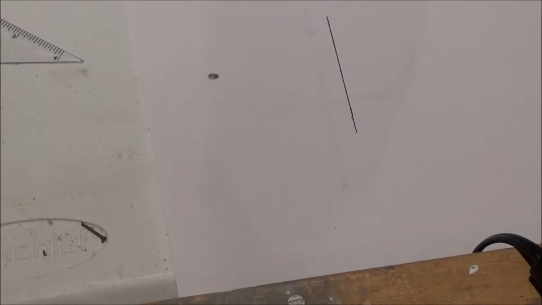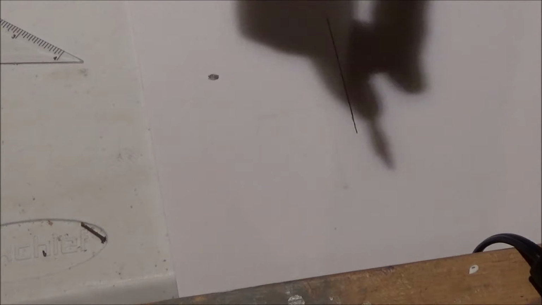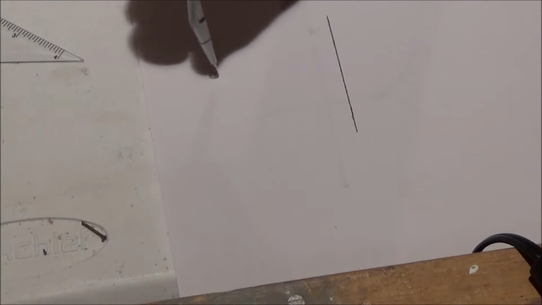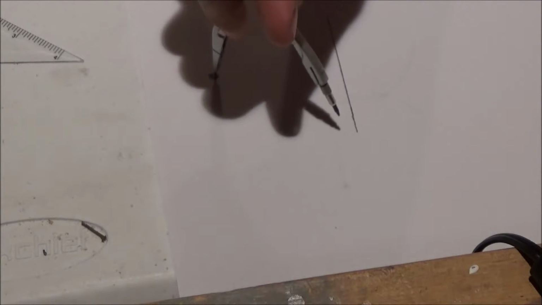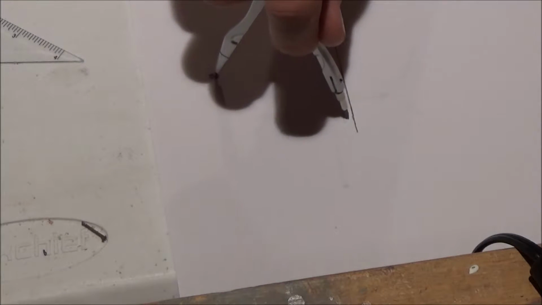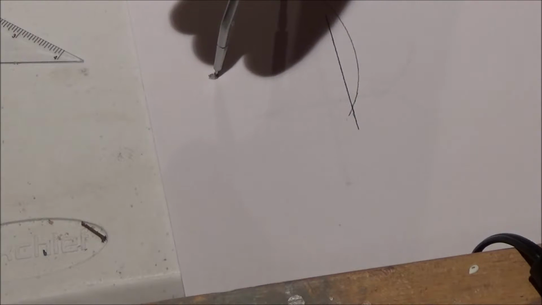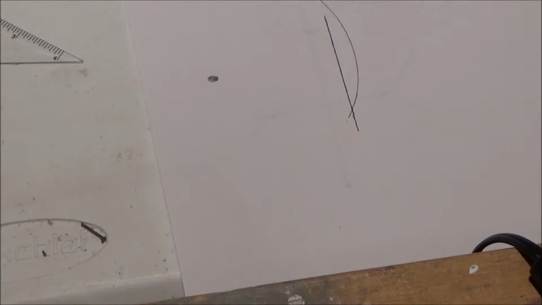Okay, we're going to construct a perpendicular line from this point right here. So first, we're going to need a protractor like always. We're going to put our point, make sure this protractor goes beneath the line. Now, my line isn't long enough. Well, that's very easy to fix.